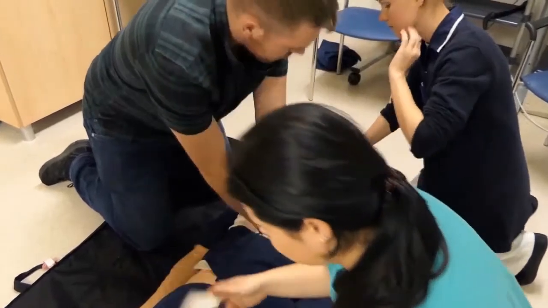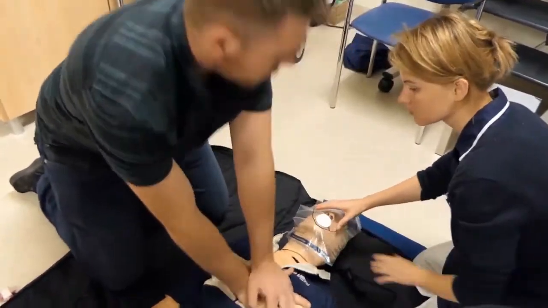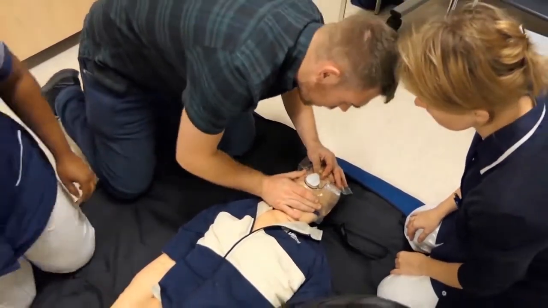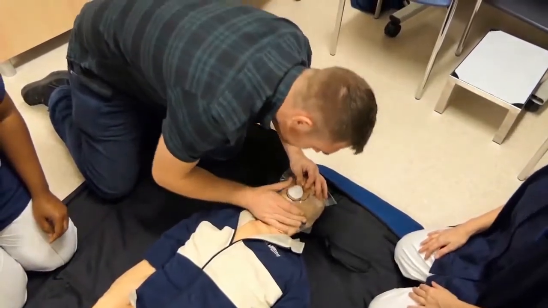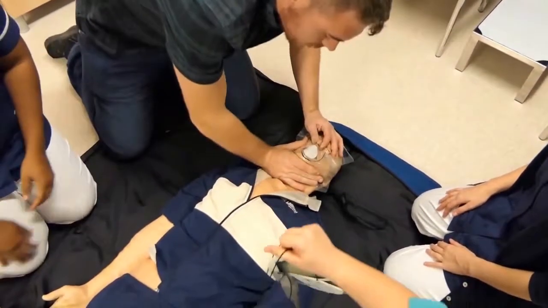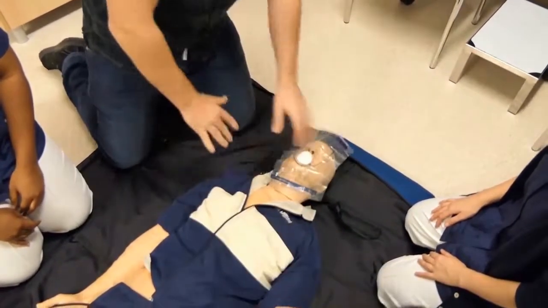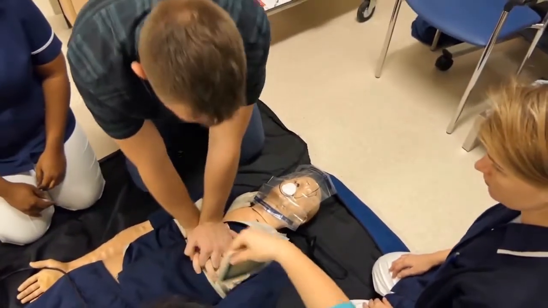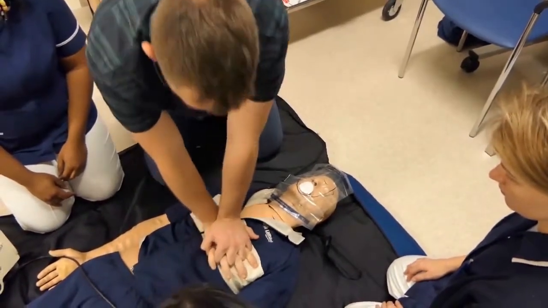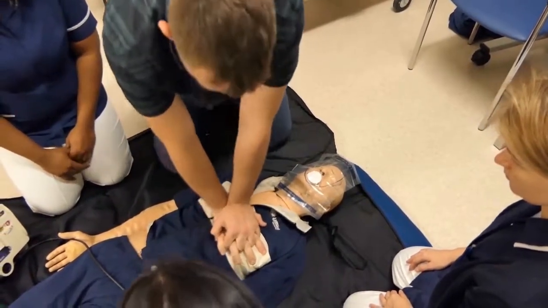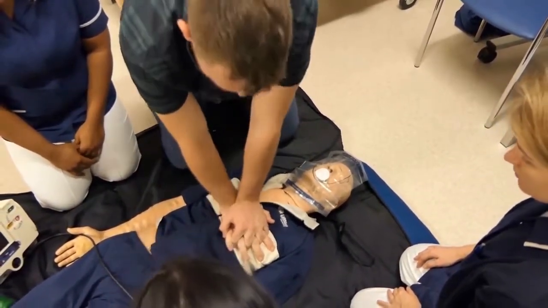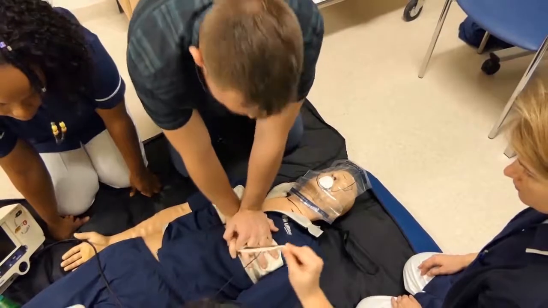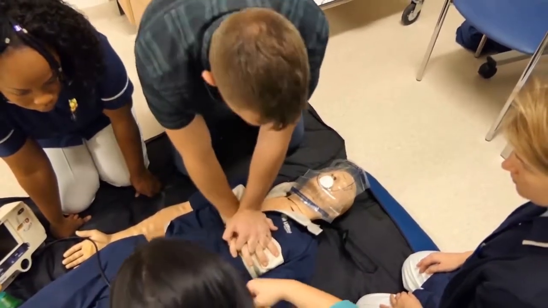Okay, so once the mask is over, you go back, you hold the nose, you tilt back, and you breathe directly into the mouthpiece, okay? We're looking for the chest to rise. Once, twice, and then straight back onto compressions. 1, 2, 3, 4, 5, 6, 7, 8, 9, 10, up to 30.